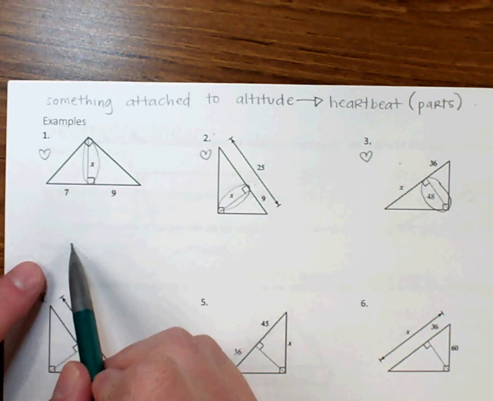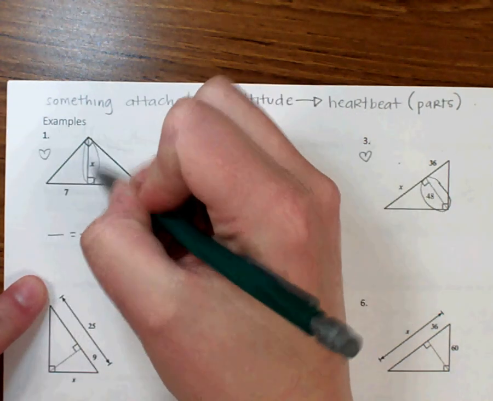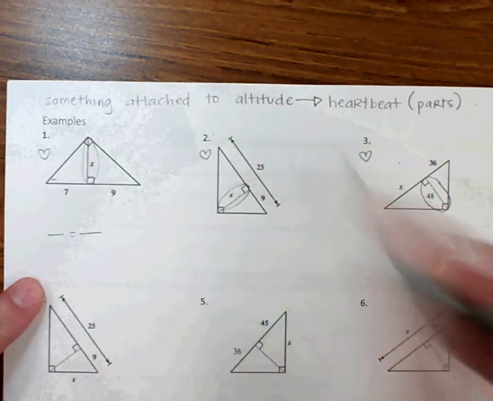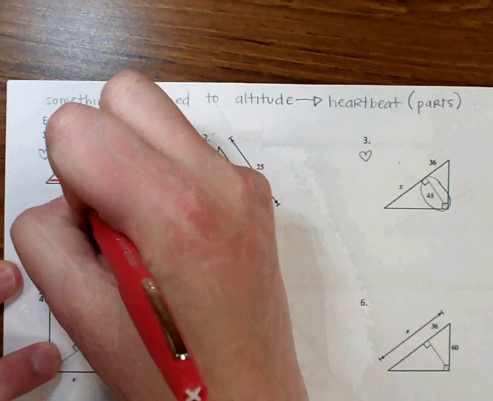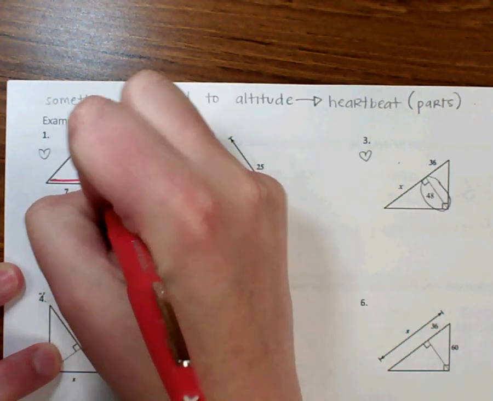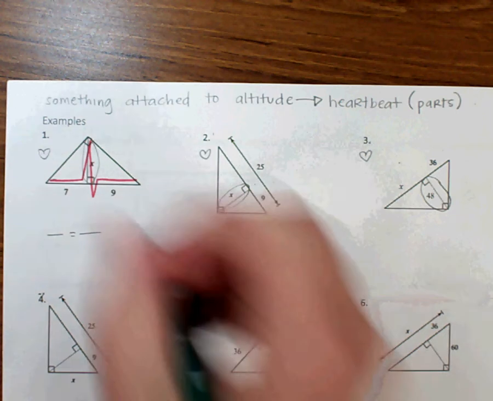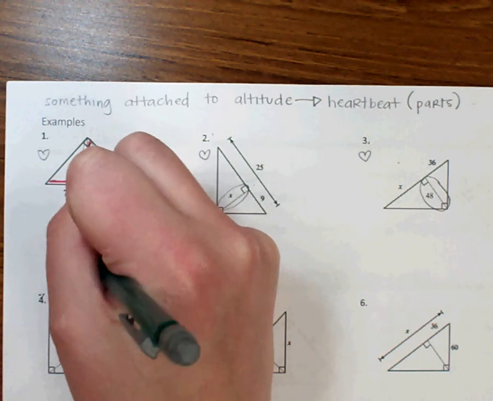So we'll try number one. In our proportion, the altitude is what appears twice. We start at a part and go part, and here I'll grab a colorful pen so we can see how this works a little bit better. Part over altitude equals altitude over part. That's the order that we write our proportion in. We traveled across the 7, went up the altitude, back down the altitude, and crossed the 9.